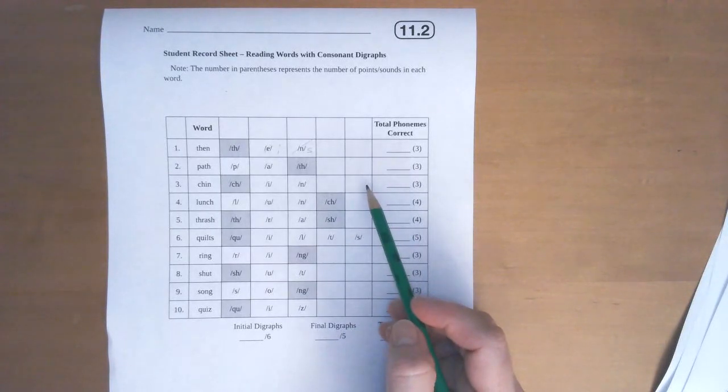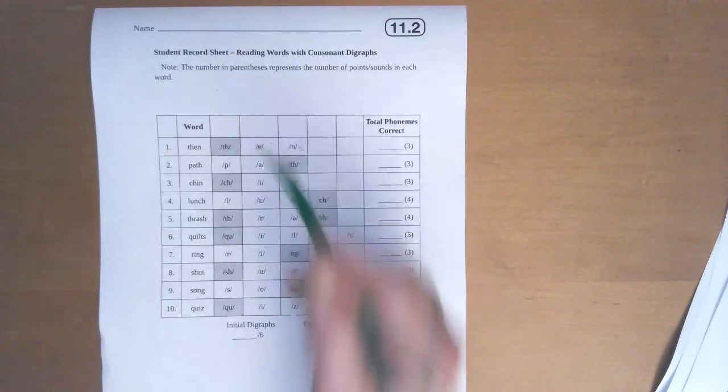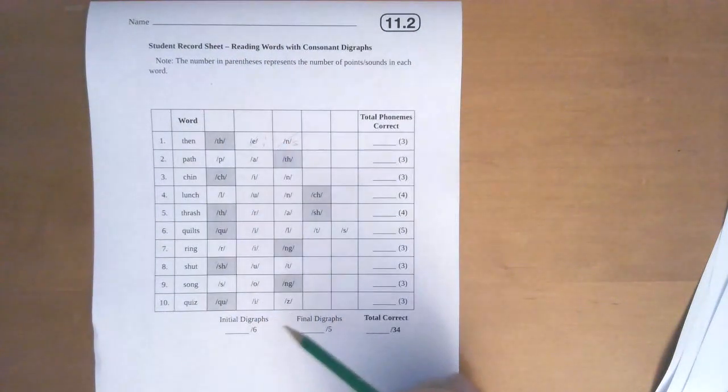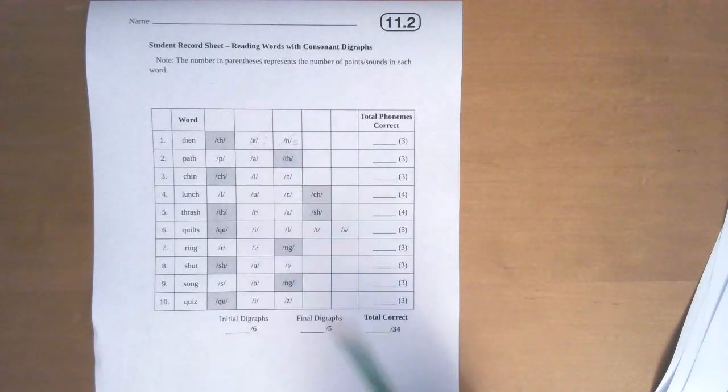So it's just a way for you to kind of say, are they getting this? How's it going? And then you can total their digraphs in the initial position, see how many of those they got correct, and see how many in the final position they got correct. It's a little bit of an assessment.